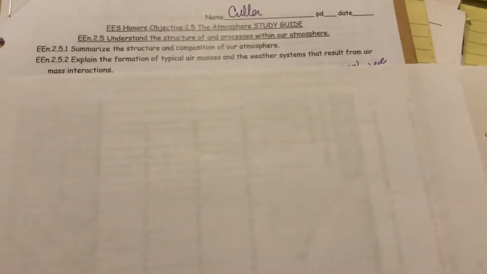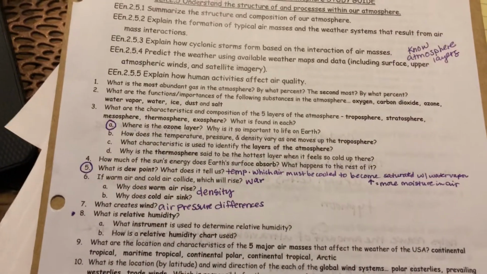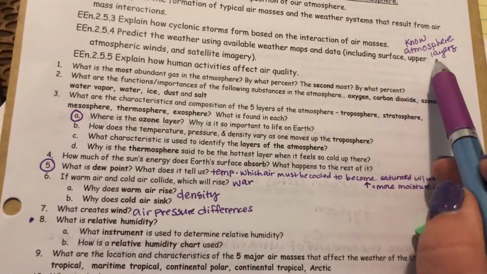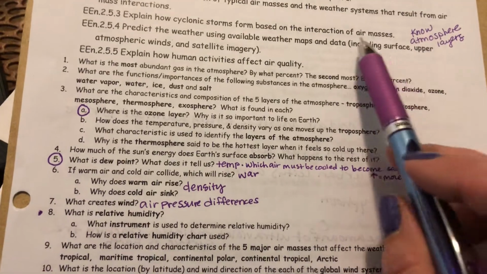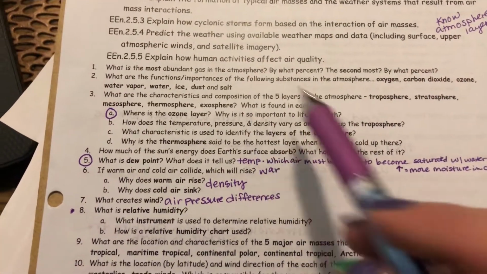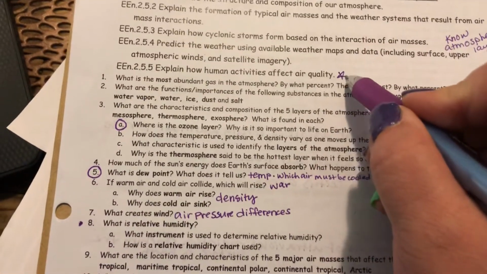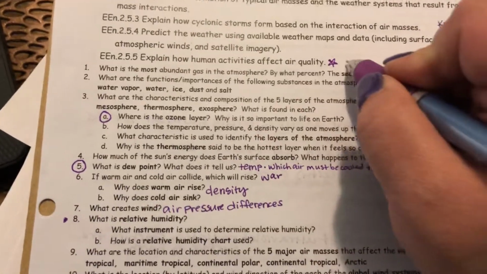I'm going to talk about the Atmosphere Study Guide. I'm not going to go over every single question on the first part of this, but if you have individual questions about any of the ones that I have not covered, all you have to do is let me know, okay? And we'll talk. So make sure you know the atmosphere layers, and a lot of that talks about the air masses and that sort of thing. This one should be fairly easy, and we just did the cause and effect.